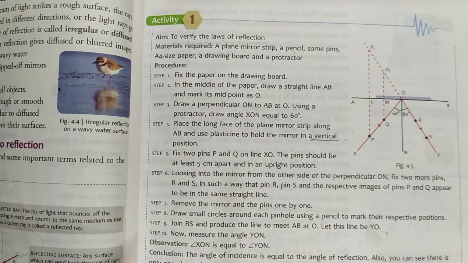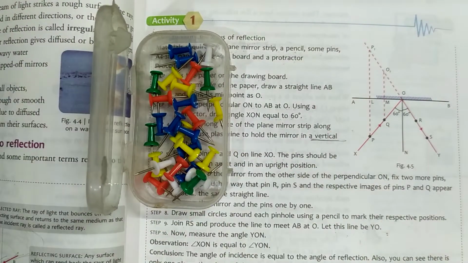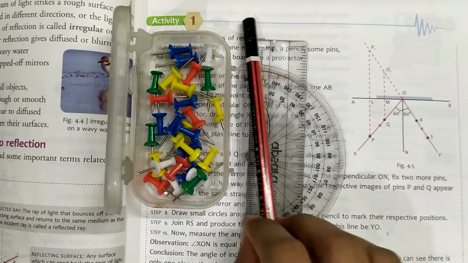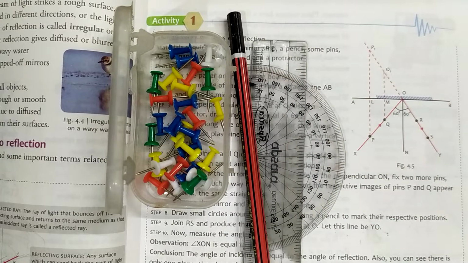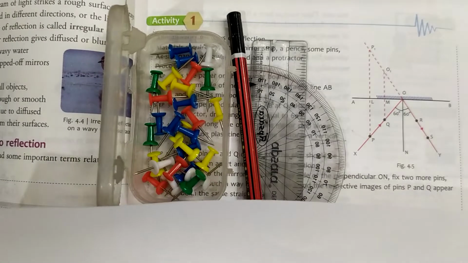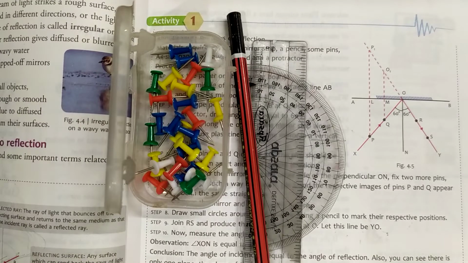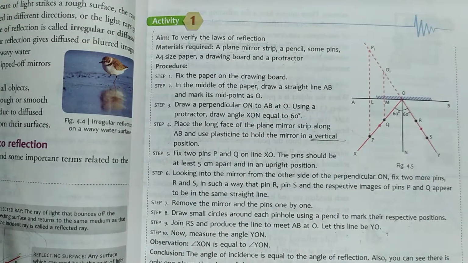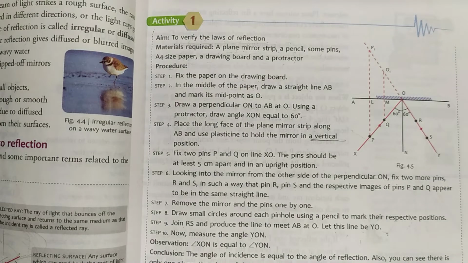You can see I have pens, a ruler, a protractor, a pencil, and an A4 size sheet. These are all the materials you require to perform this experiment.